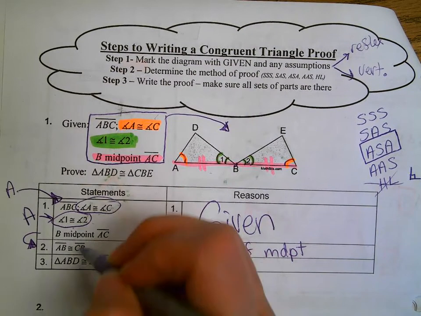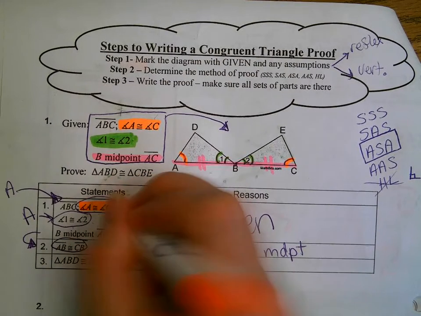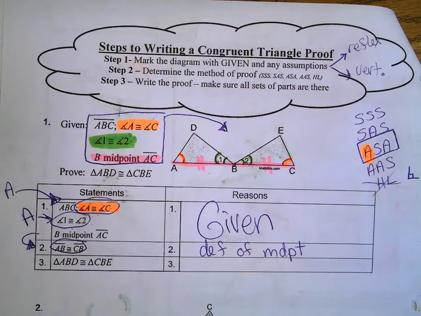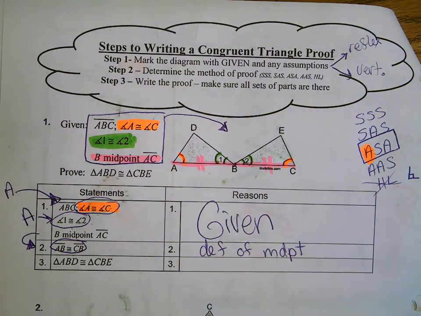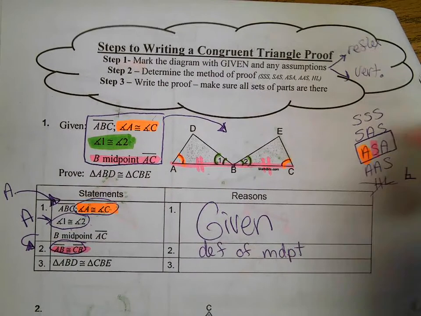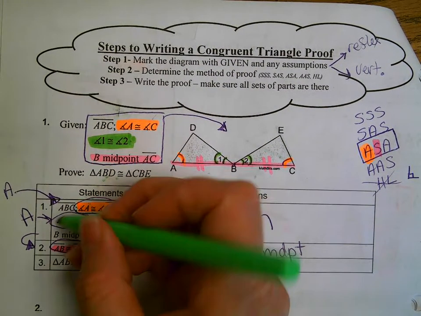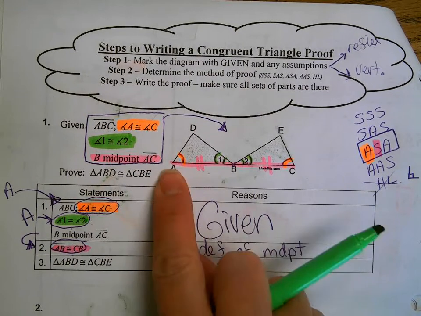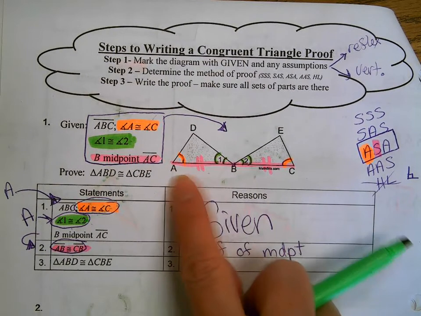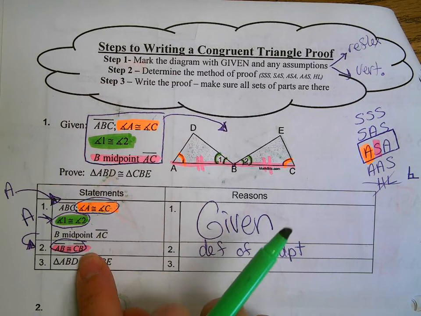So now that I have three sets of parts, again, we need a set of angles, the first A, a set of sides, the AB and CB, and a set of other angles, 1 and 2. That is our angle, side, angle: orange, pink, green. Is orange, pink, and green as congruent statements here?